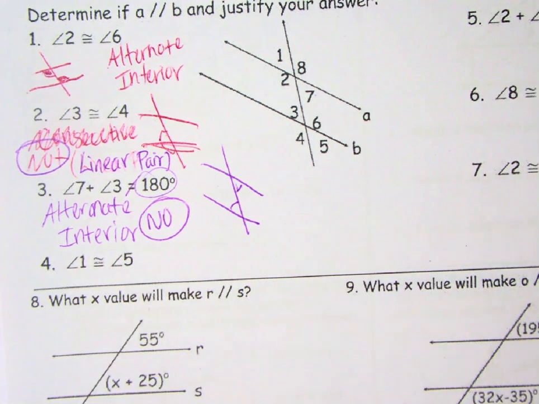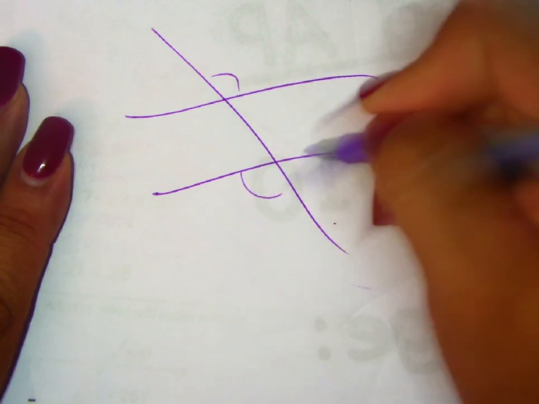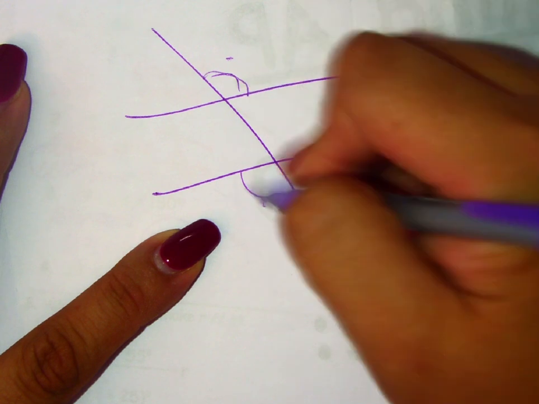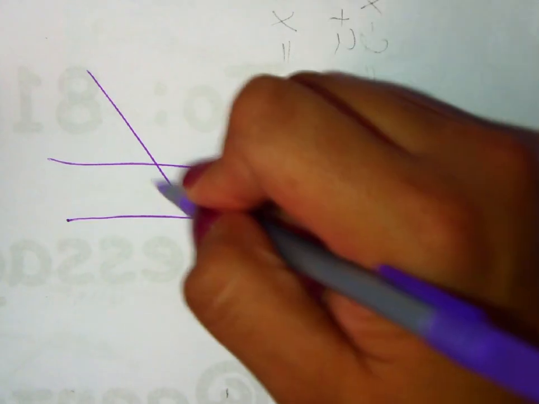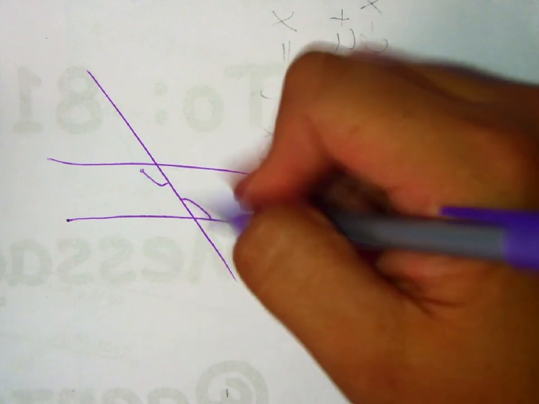Just to give you a preview of what I'm talking about, anytime you have alternate exterior, these are congruent because they are the same angle. Then you have alternate interior, and again, these are also congruent because they're the same angle, just rotated.